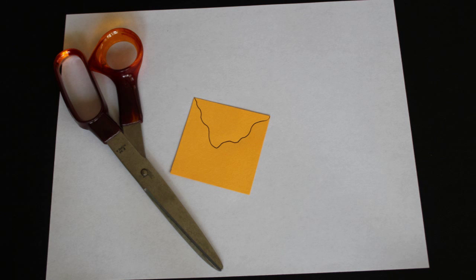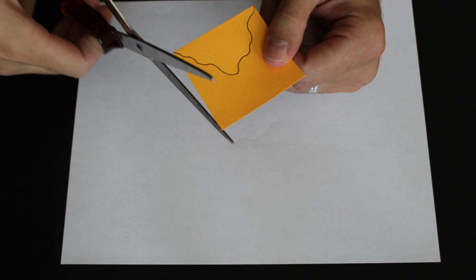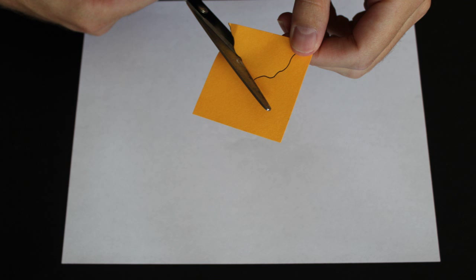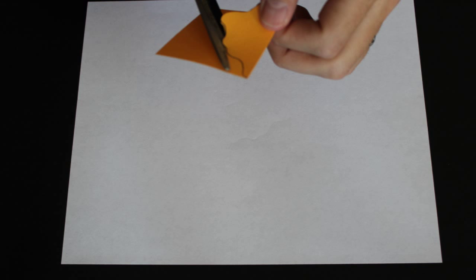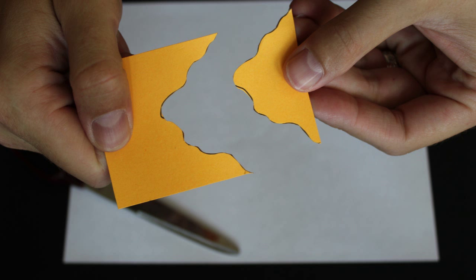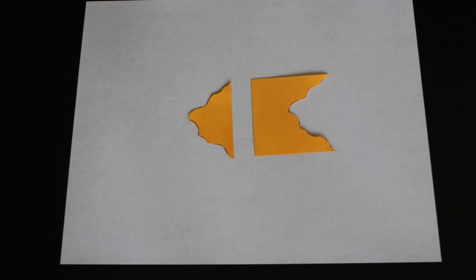Now it's time to cut out our shape. We cut out the shape along the line to the best that we can. Now this is where geometry comes into play. We take the side that we cut out and we translate it to the other side of the square. Now remember, translating means moving everything over to another position. Now once we translate it, we need to tape it down so it doesn't move anymore.